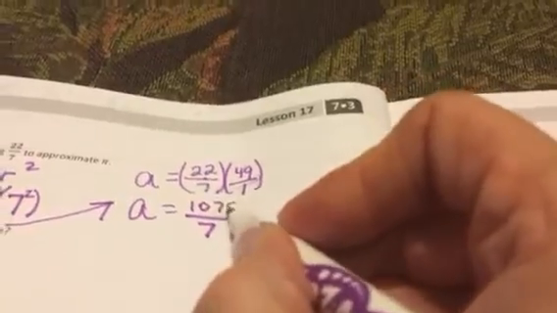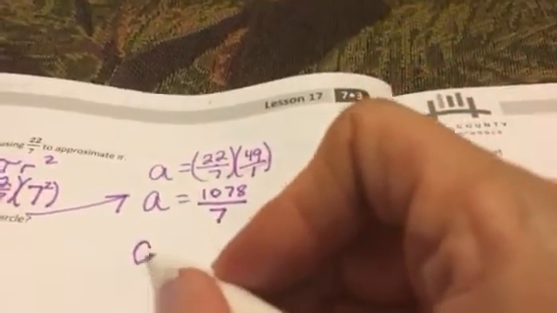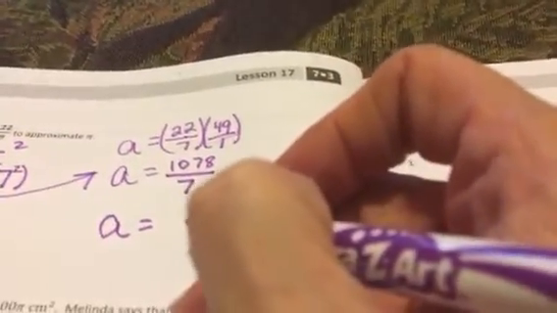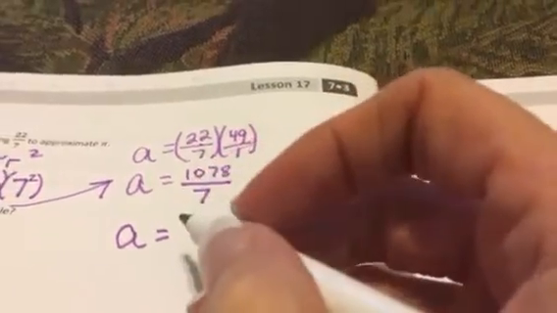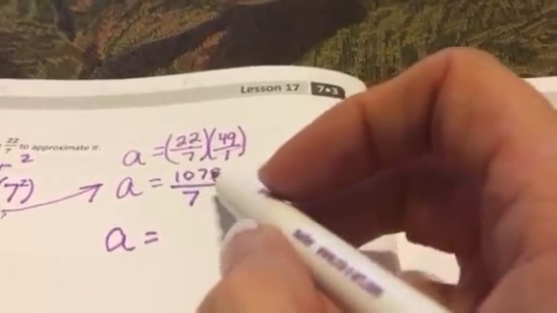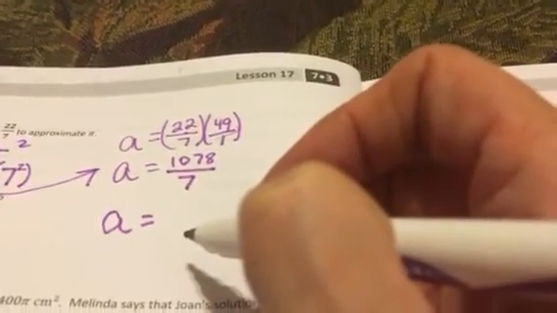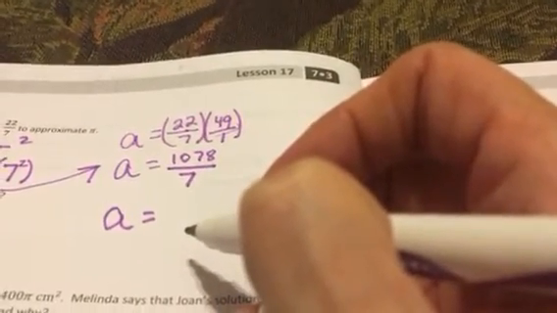Okay. We're not done because, go to your next row, that's 1,078 divided by 7. So do it in your calculator. 1,078 divided by 7. Do it in your calculator.